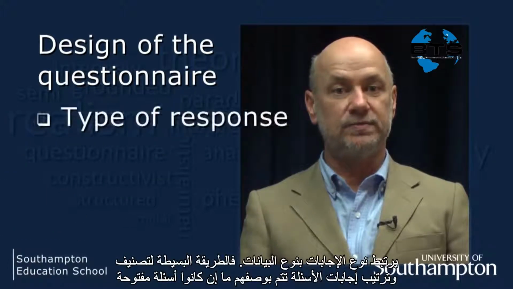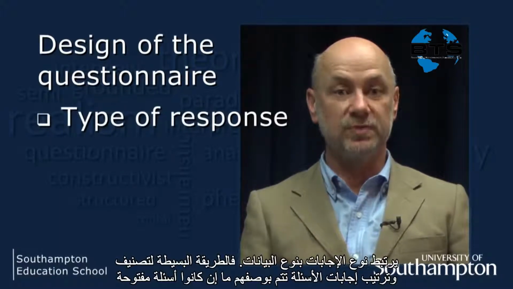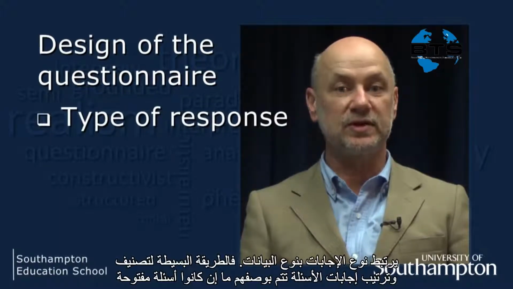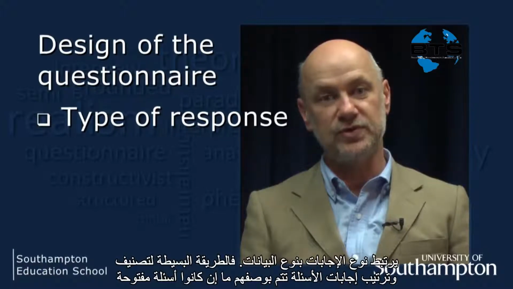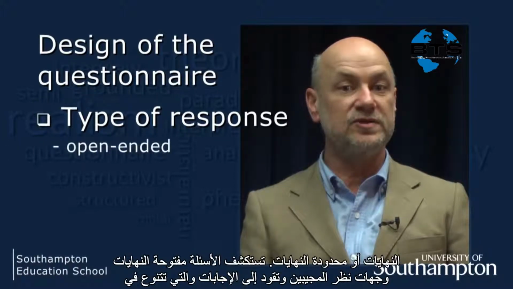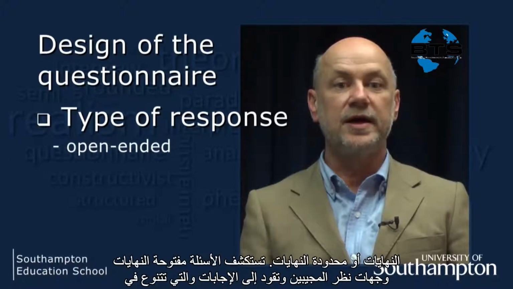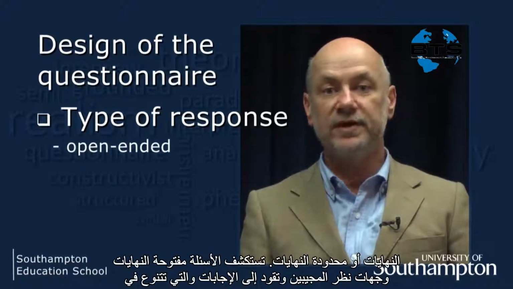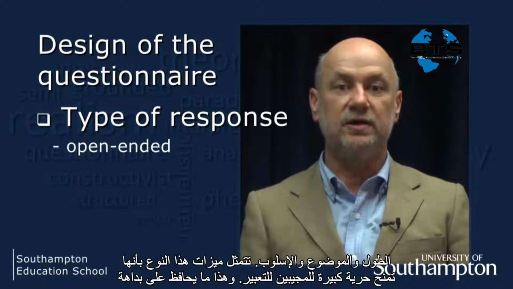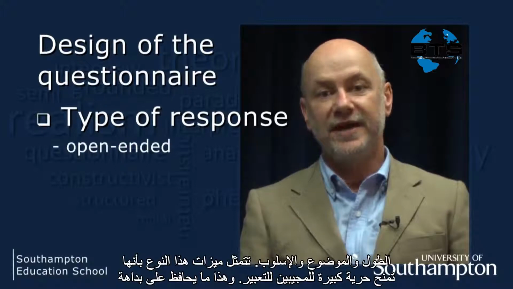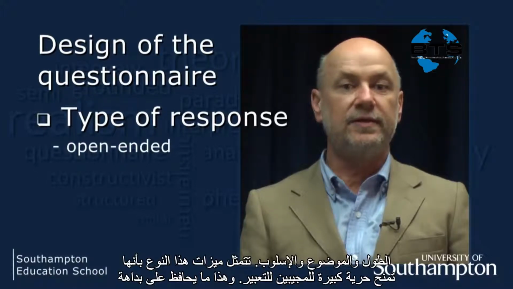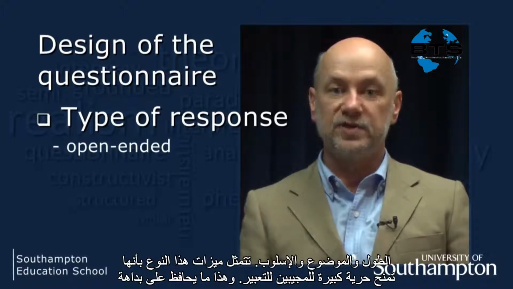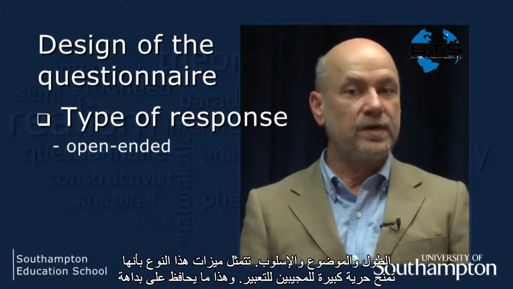Related to the type of data is the type of response. A simple way to categorise the responses to questions would be to describe them as either being open or closed. Open-ended questions explore the views of the respondent and lead to answers that can be varied in length, topic and style of response. The advantages of open-ended questions are that they give greater freedom of expression to the respondent.